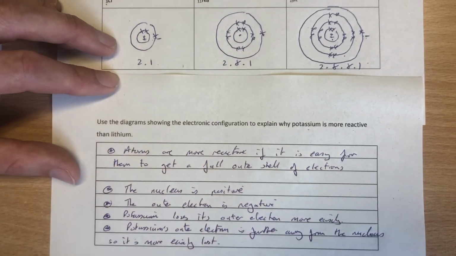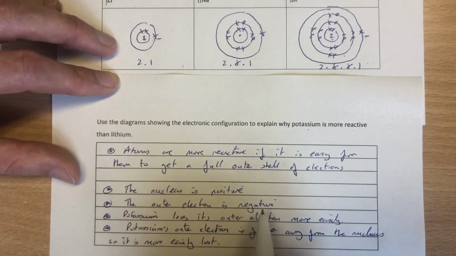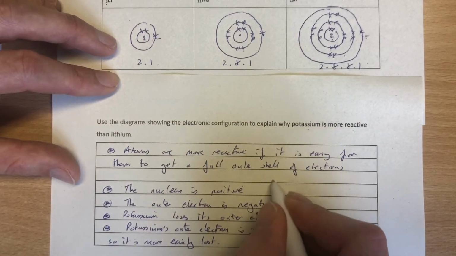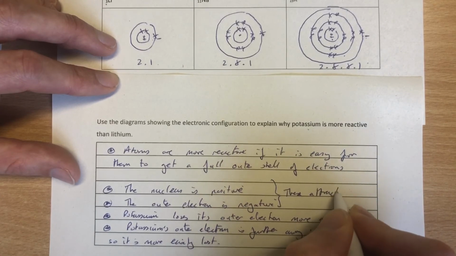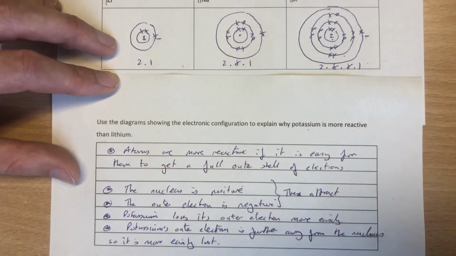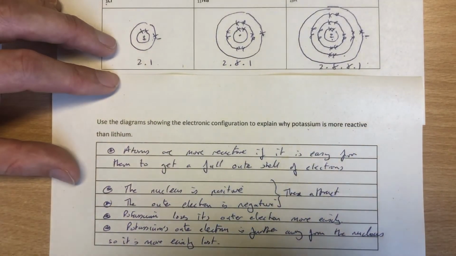Okay, because the nucleus is positive and the outer electron is negative. Okay, let's just put a little bracket in there. These attract. Okay, but the further away, the weaker that attraction is. And so that makes it more easily lost. That makes it more reactive.